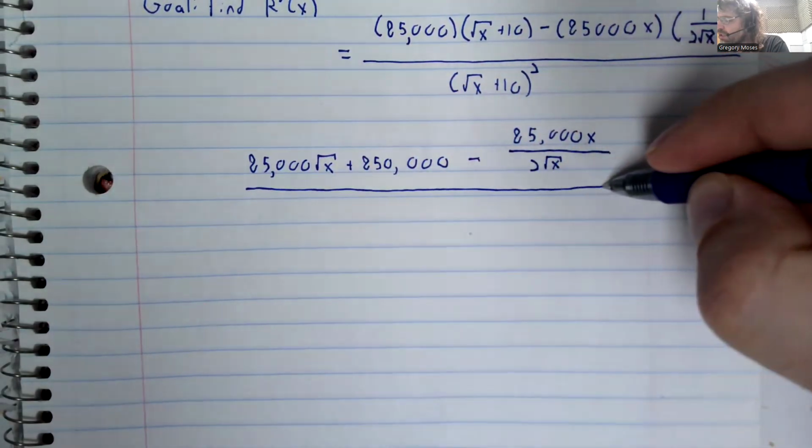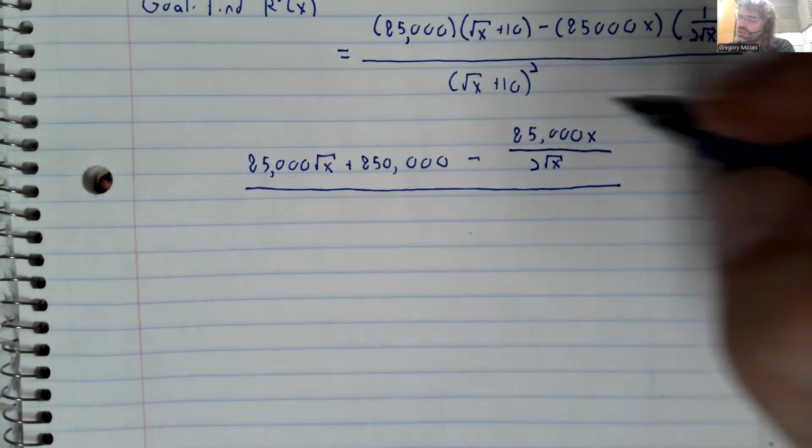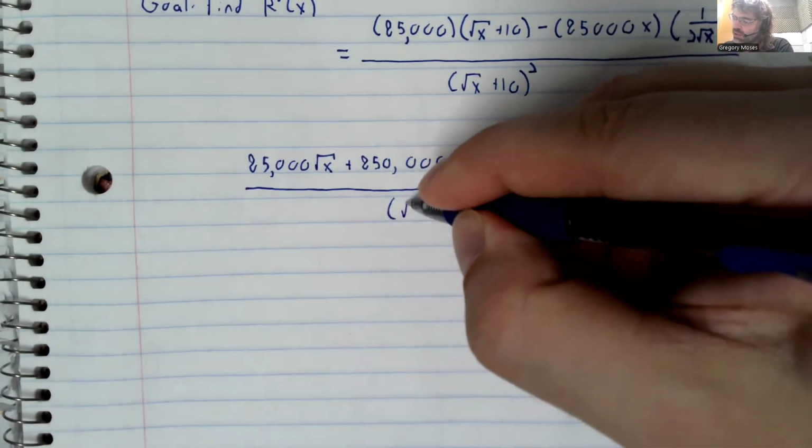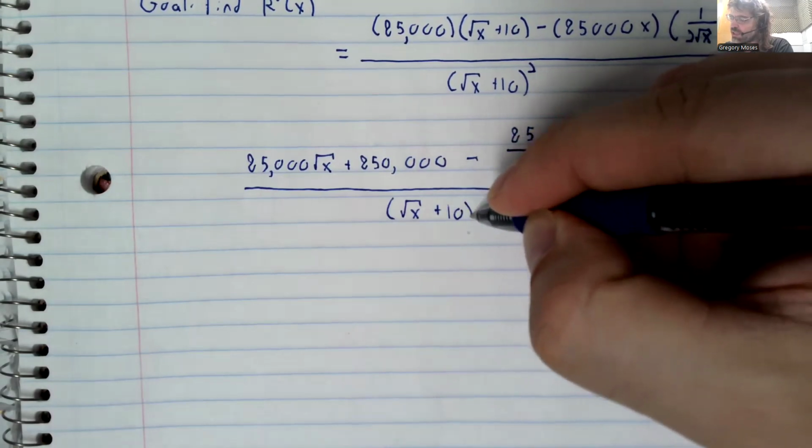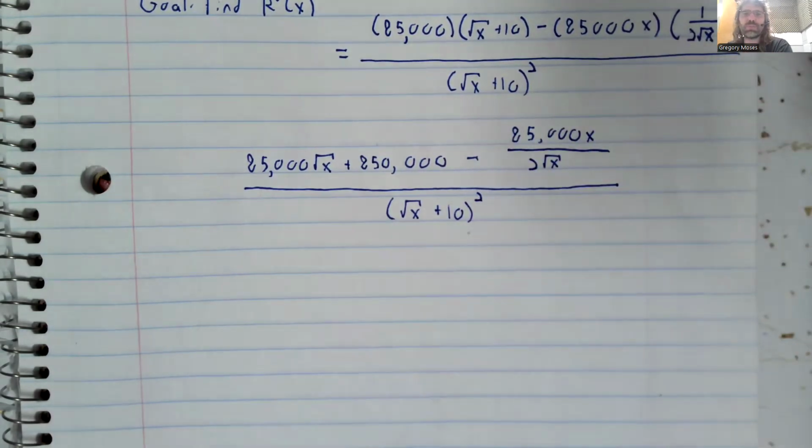That entire quantity divided by the square root of x plus 10 squared.